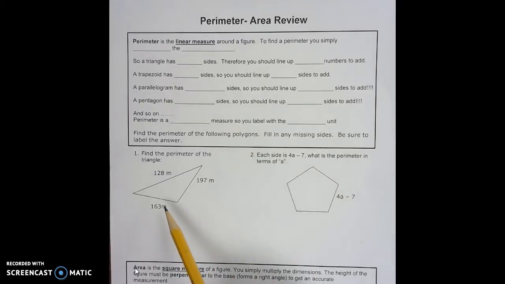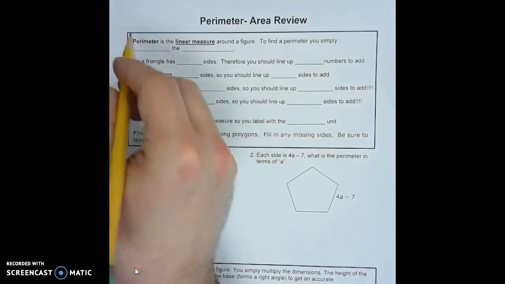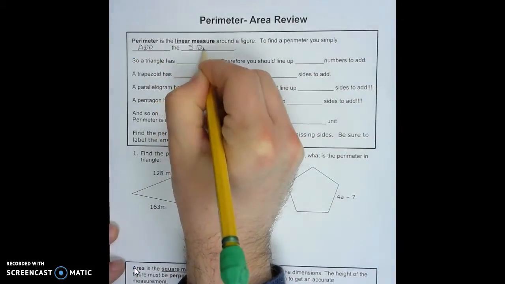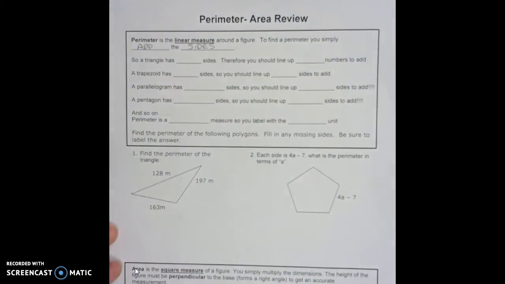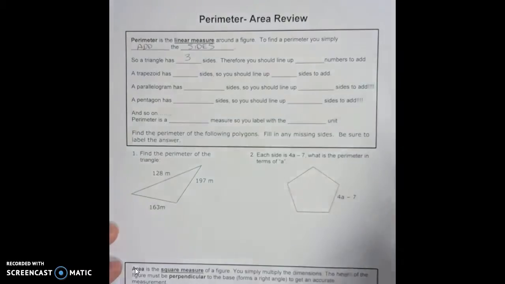Like if you look at this triangle right here, what is the total distance to go all the way around this triangle? Well, in order to find the perimeter, you simply add the sides. Add the sides. Okay, and so we know that a triangle has 3 sides. Therefore, you should line up 3 numbers to add.